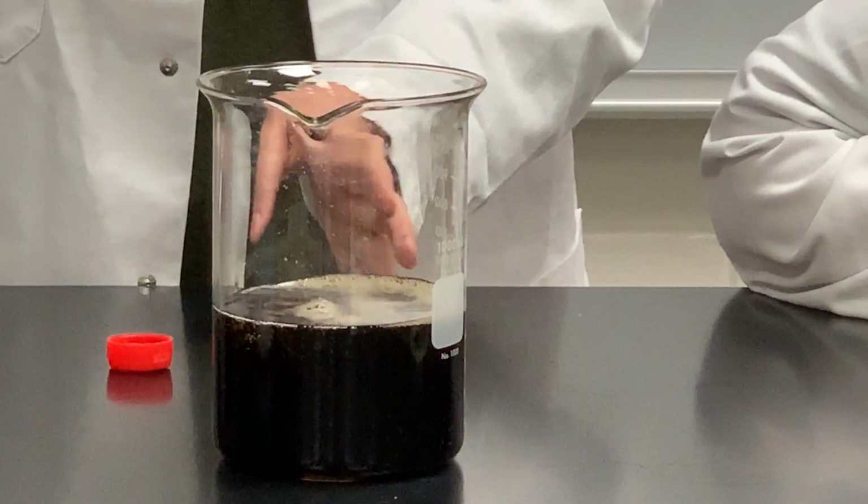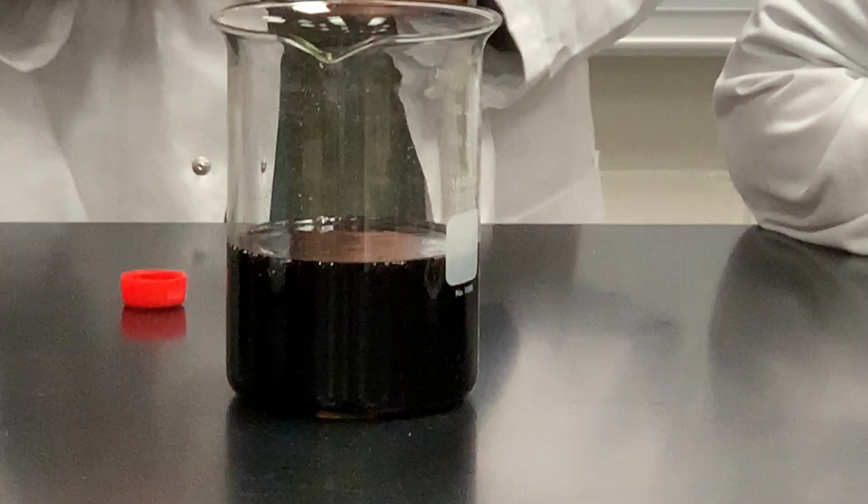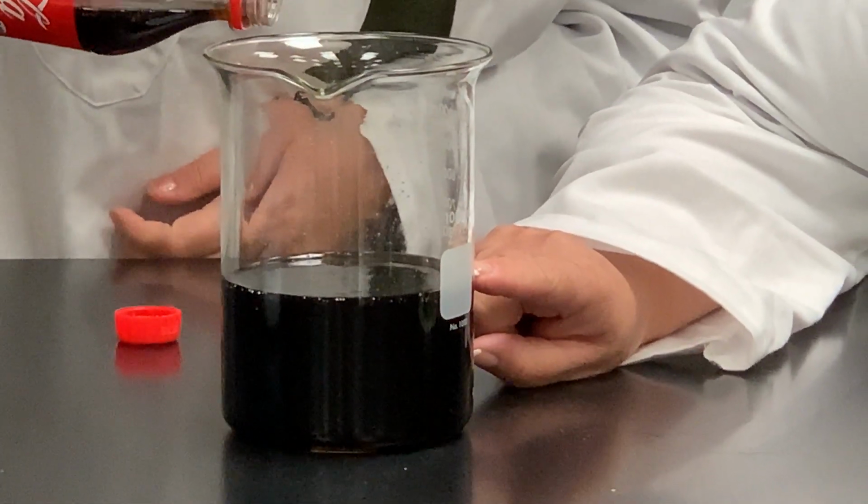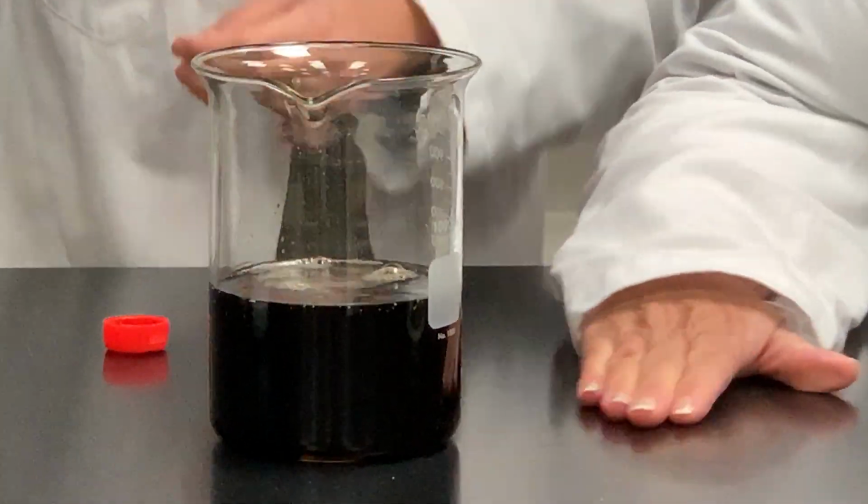You can really see all the gas bubbles. Fizzy. Yes, and we can really hear it now. A little bit more. Little bit more. Really close, almost. Stop. That's good. All right.